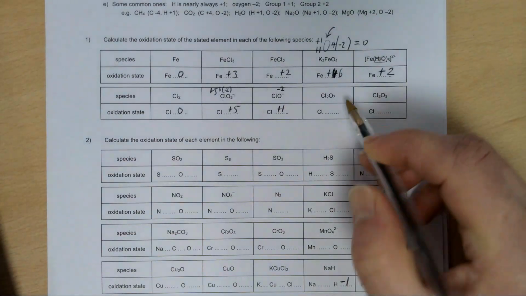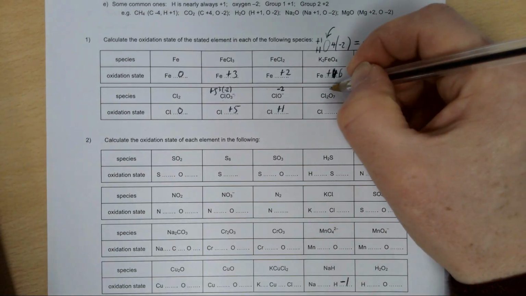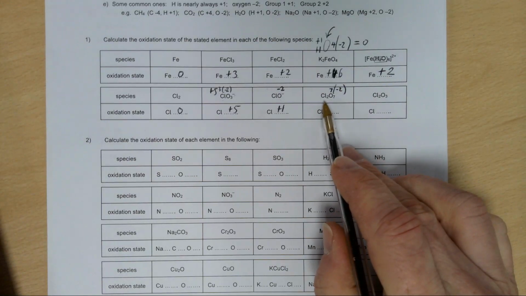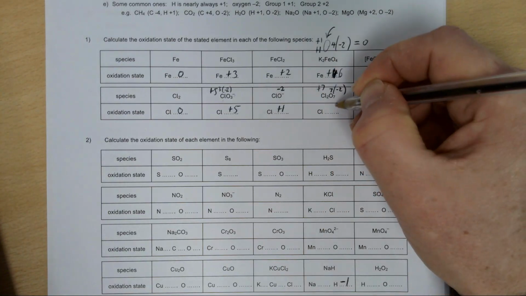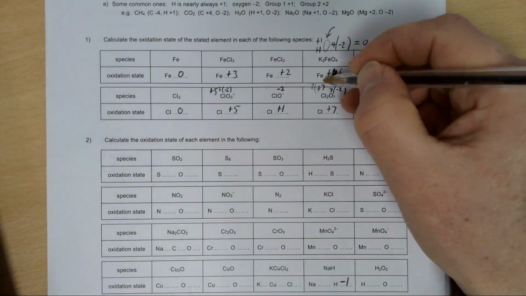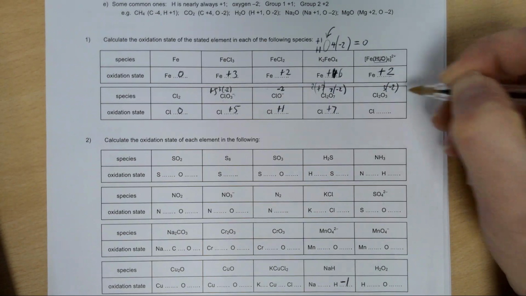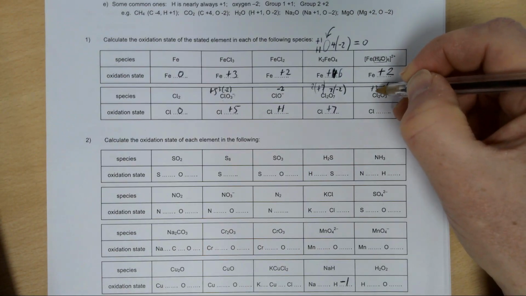Good stuff. And then this one, right, there are 7 lots of minus 2. Let's write those above. So the chlorines must add up to plus 14, right? So what must each chlorine therefore be, Isabella? Yeah, plus 7. And then finally, same sort of idea, 3 lots of minus 2, so that's minus 6 altogether. So each chlorine must be plus 3.